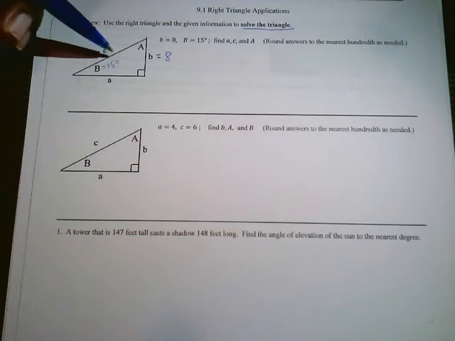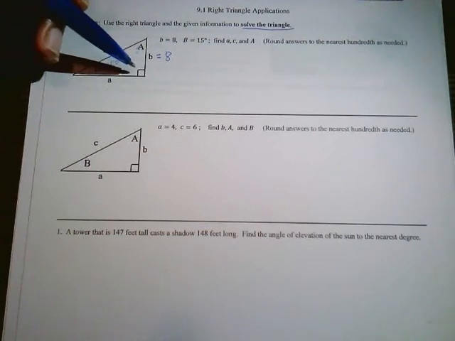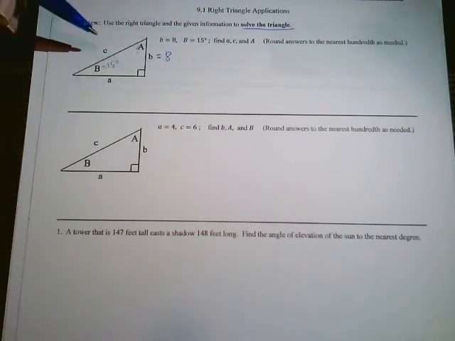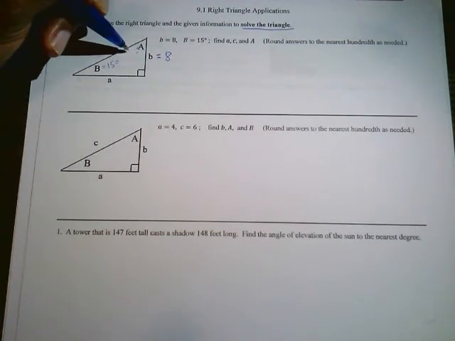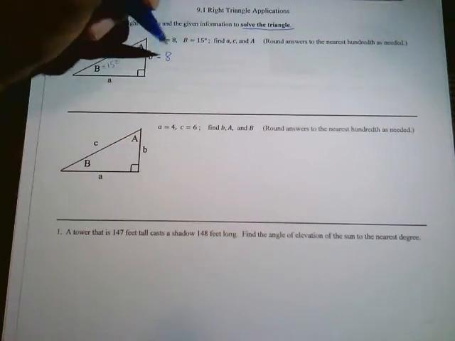So we can figure out our missing angle first. If this is 15 and this is 90, together that's 105 degrees. So angle A must be 75 degrees.